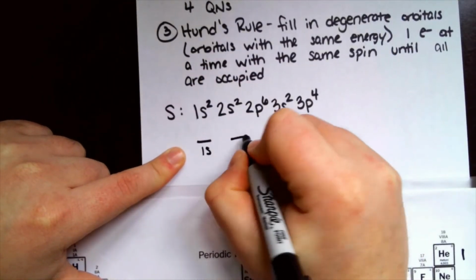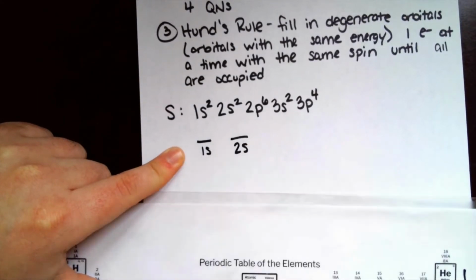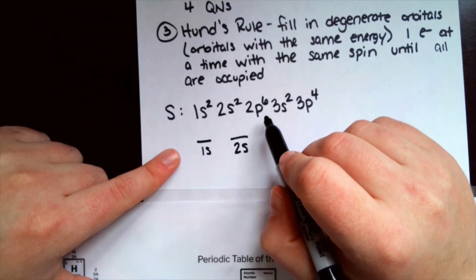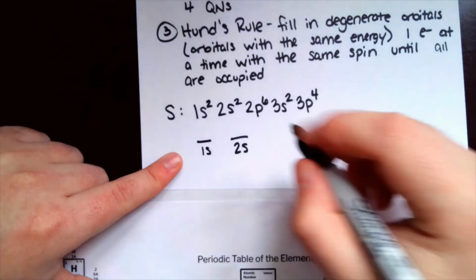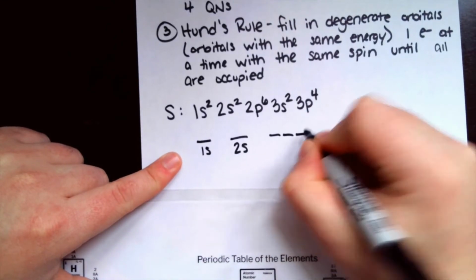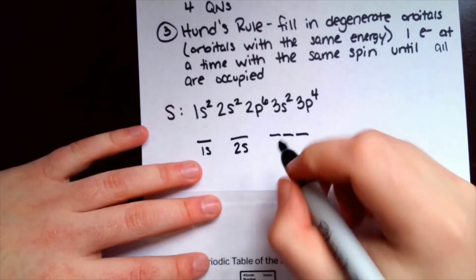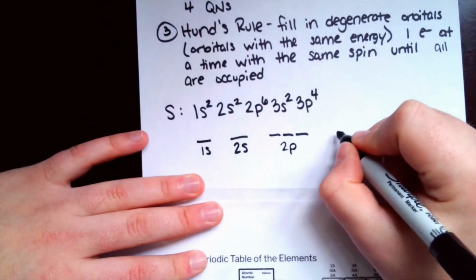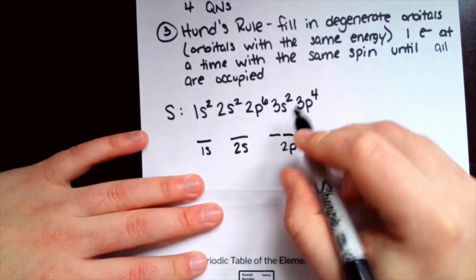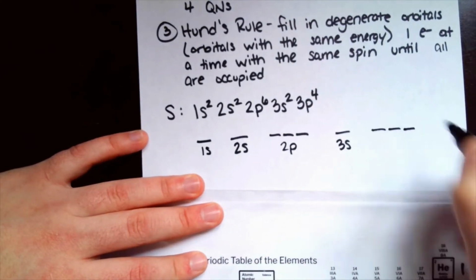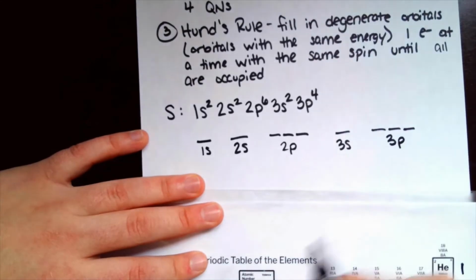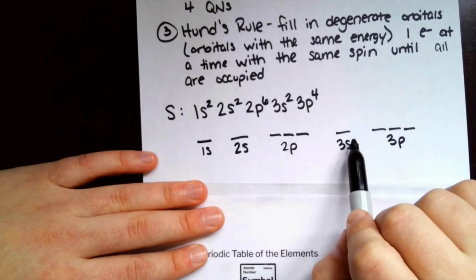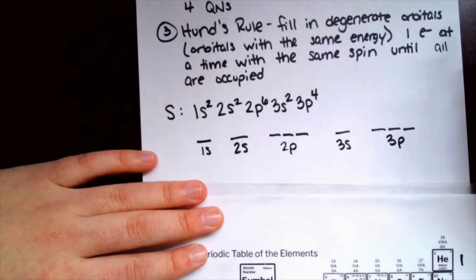Now we go to the 2s. You want to leave a space in between. Now, the p subshell, as I just said, has 3 orbitals. They're all degenerate, so you want to put them in their own group, but kind of keep them together. So that is your 2p set of orbitals. Then we go to the 3s. And then lastly, the 3p. And again, each one of these lines represents one of the m sub l value orbitals.